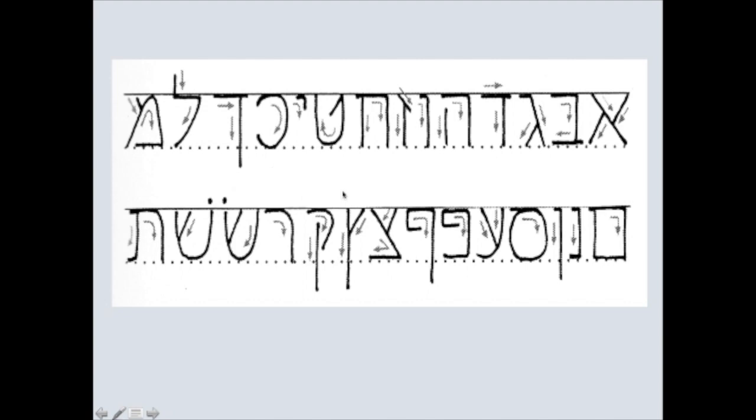The easiest way to make the final form is to draw a vertical line below the writing line, and then a diagonal stroke that comes down to meet it halfway.